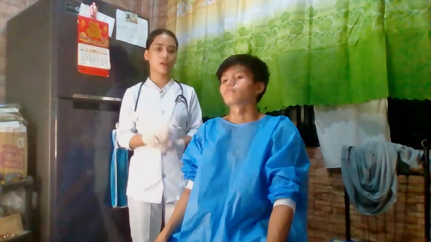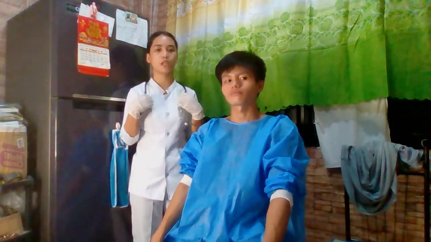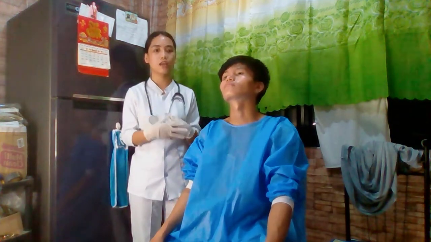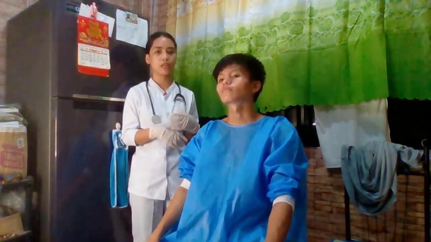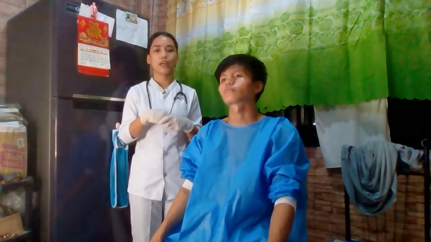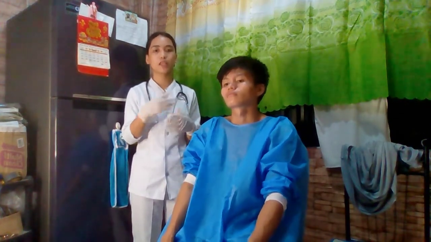Okay, so we need to inspect the structures of the thorax to know if it is normal or not. So the clavicles should be at the same height, and also the sternum should be in the midline. And also inspecting symmetry to know if it's normal or not. So the structures of the chest and also the chest movement should be symmetric.